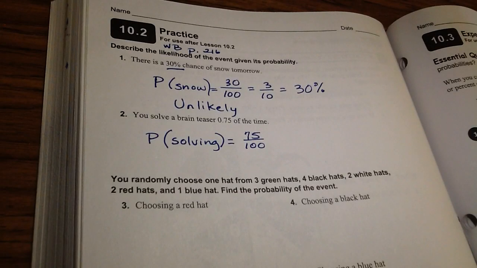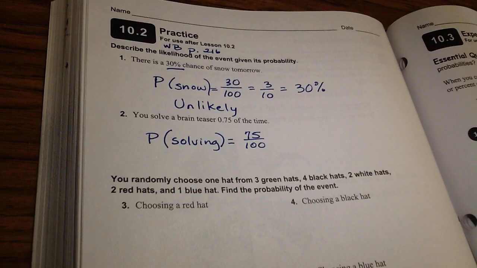Okay, so we're back on workbook page 216. Sorry, we had a little interruption. So this is section 10.2, the practice page for probability. We've already started talking about probability, and we had an activity in class, and we will finish with experimental probability the next time we have class.